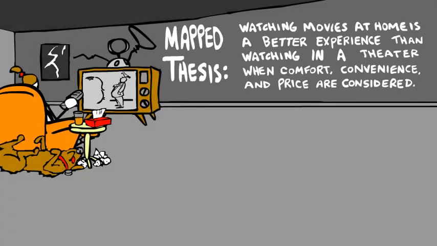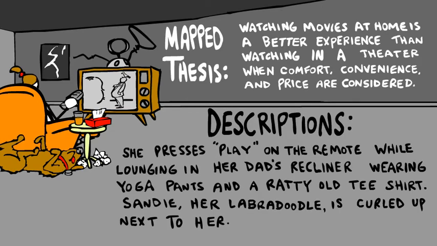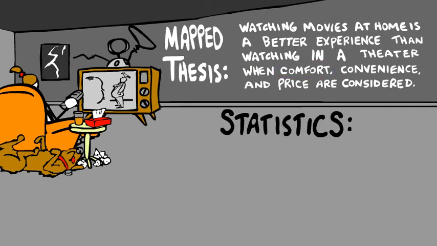Using the prior mapped thesis about the comfort of watching movies at home, here are some examples of different types of support. Descriptions. Statistics.